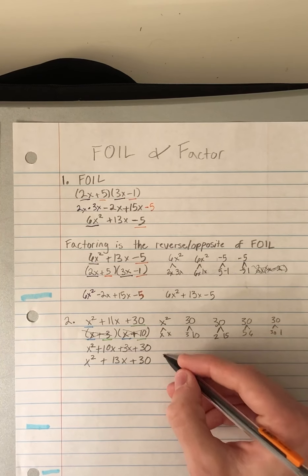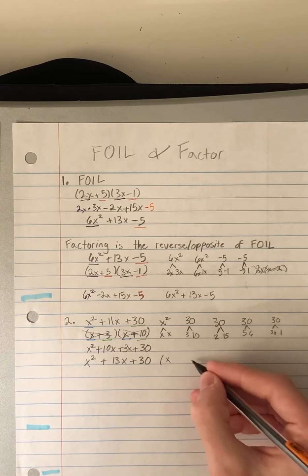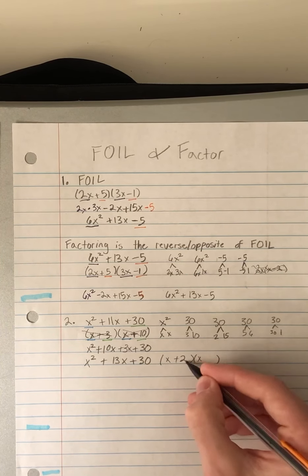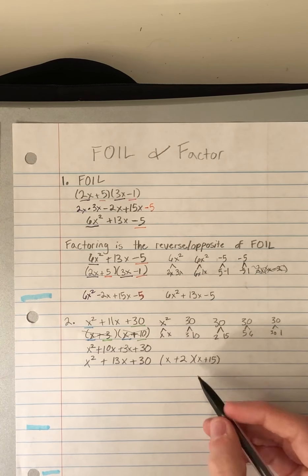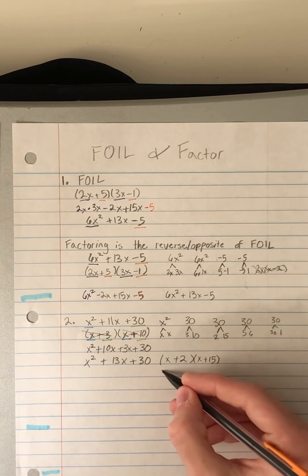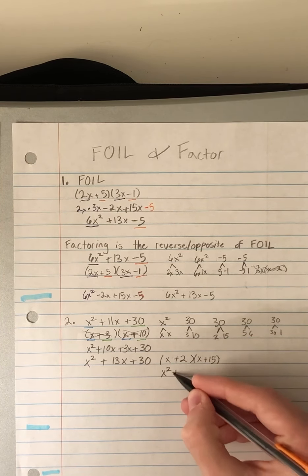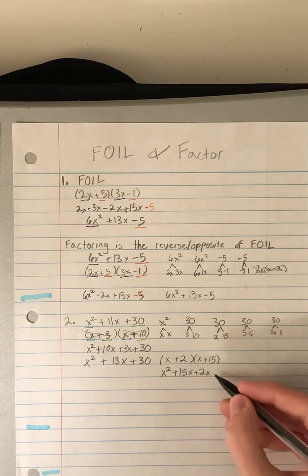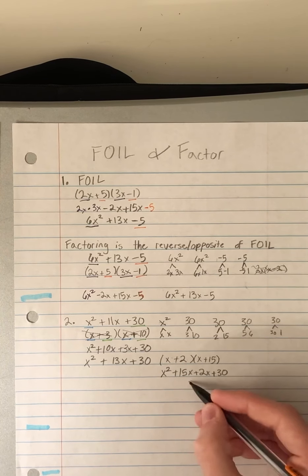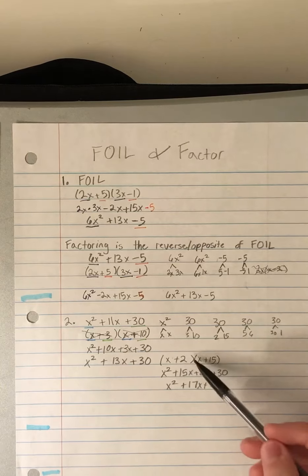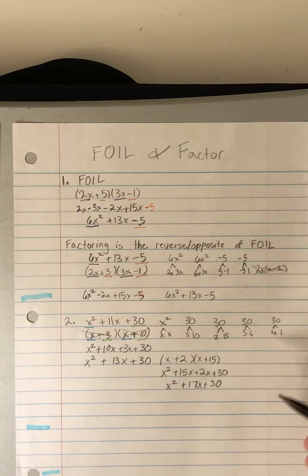Again, I'm going to have x and x in those first slots, but maybe this time I try plus 2 and plus 15. Again, just factors of 30. So I FOIL again, and I've got x squared plus 15x plus 2x plus 30. And again, I end up with a situation where I don't have 11x in the middle. Remember, I just FOILed to get these numbers right here. So I'm going to try another pair.